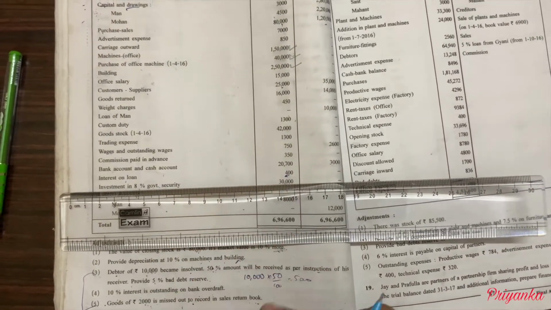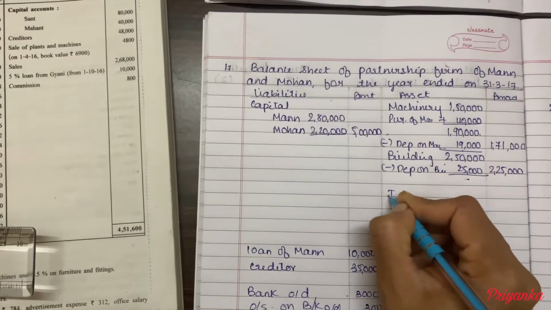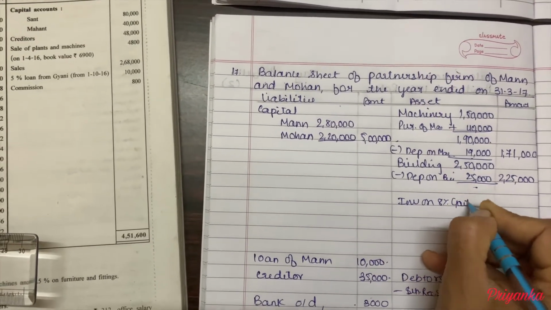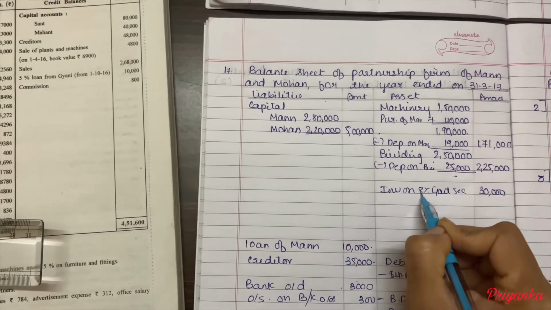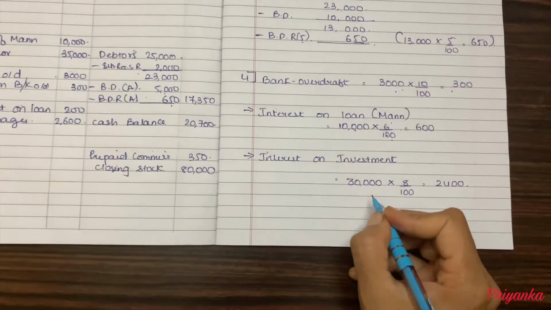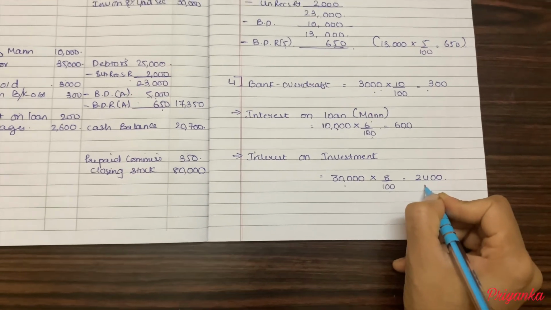Investment in 8% government security. The word investment itself tells us it's your asset, 30,000. First write down investment in 8% government security 30,000. Next, the percentage is given and that's the hidden adjustment. So just make a calculation on it. If you take 8% of 30,000, you will get 2,400.